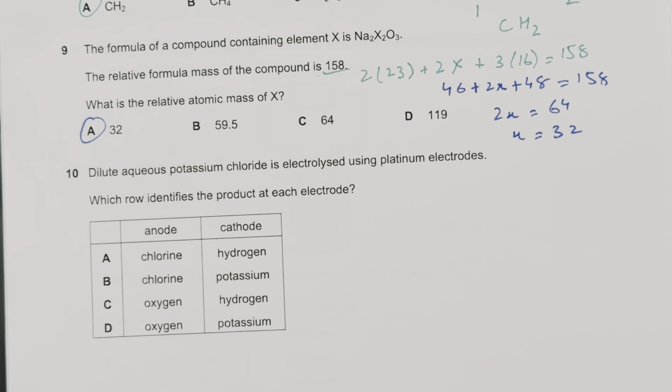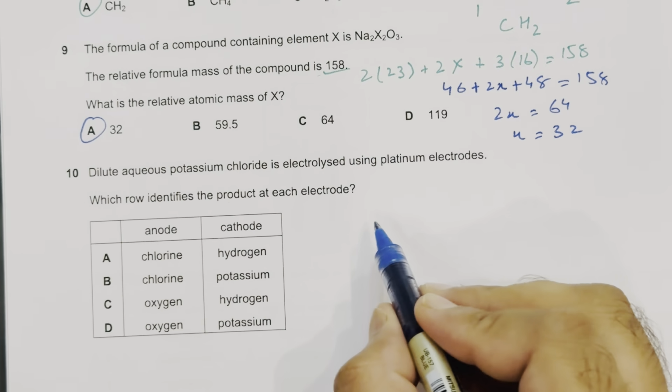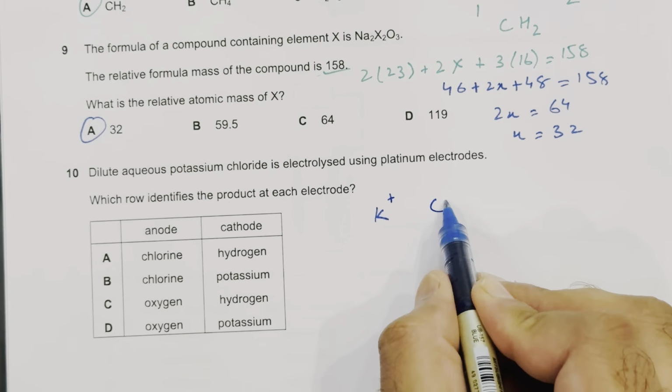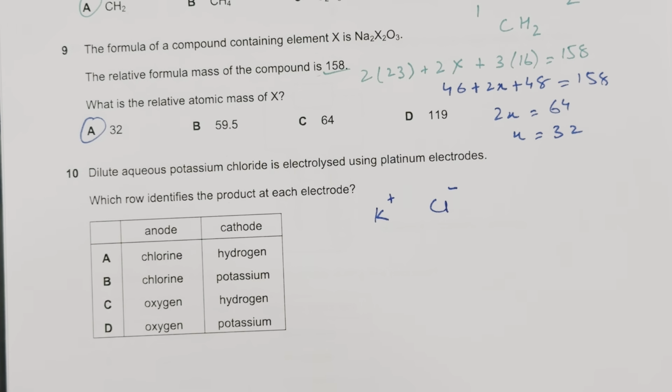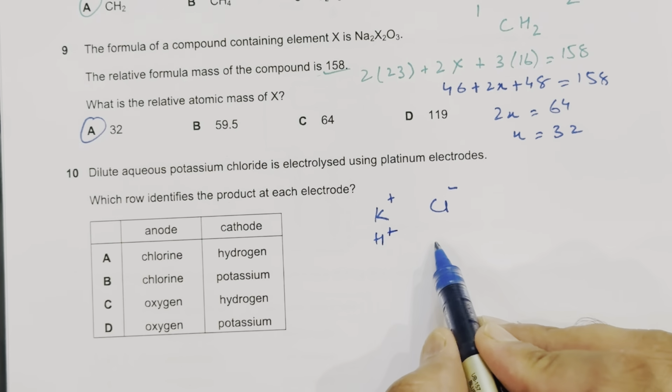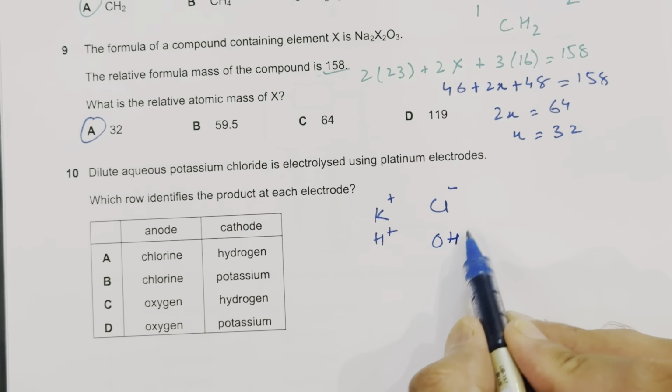Question number 10 is that dilute aqueous potassium chloride is electrolysed using platinum electrodes. Which row identifies the product at each electrode? So we need to know that we have 2 ions, potassium ion and chloride ion, and hydrogen ion and hydroxide ion.